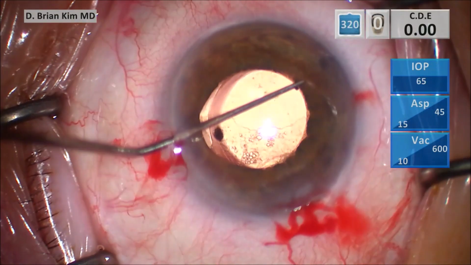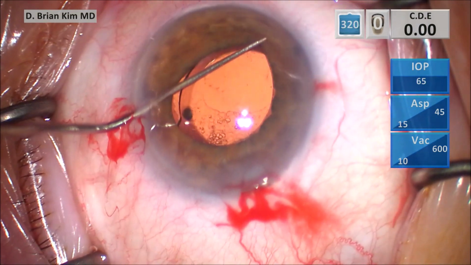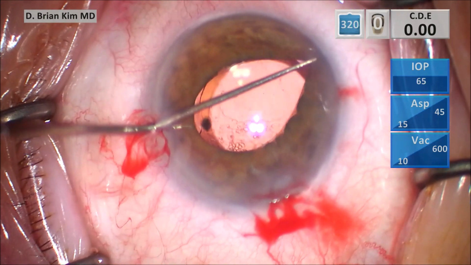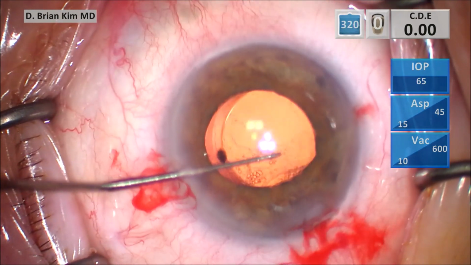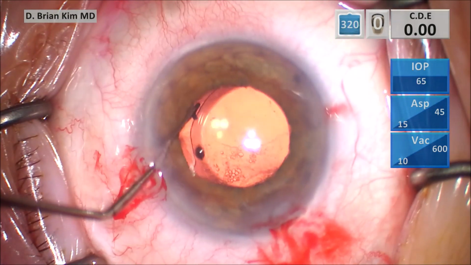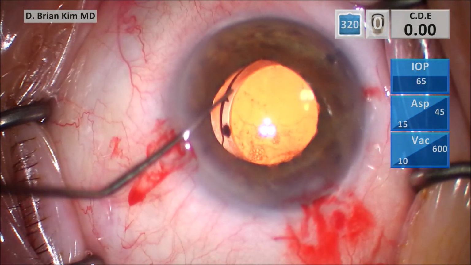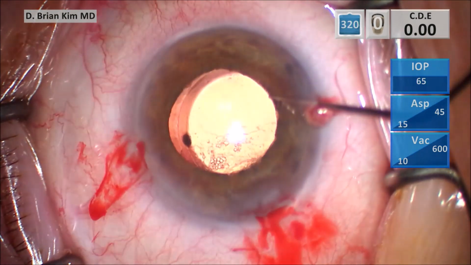So I use a Maltman and I'm retracting the pupil just to get a better sense of what I'm dealing with. So it's really hard to tell, but clearly this lens is in the sulcus. I'm able to easily lift it up, so it's clearly not retained within the capsular bag.